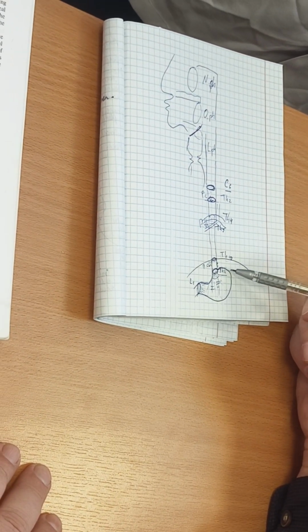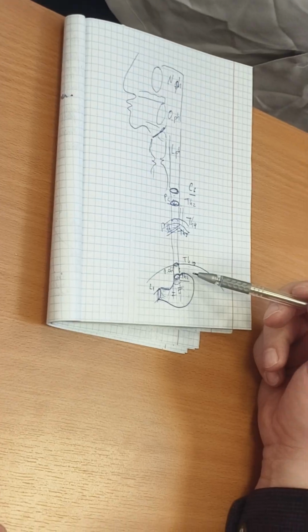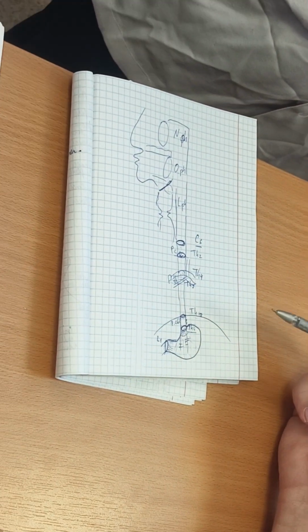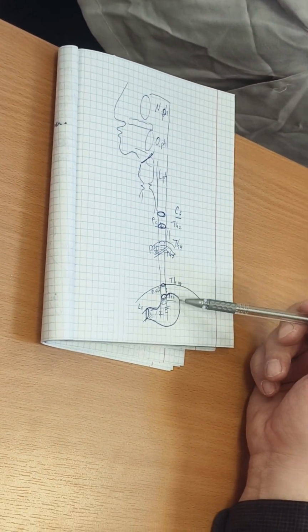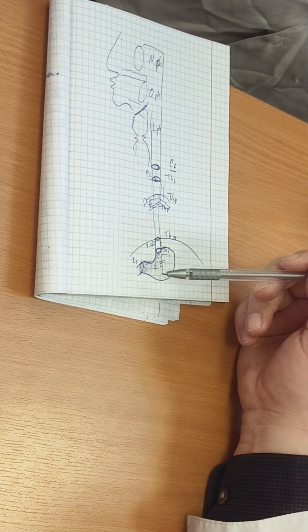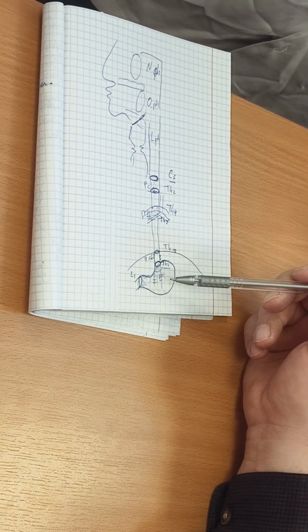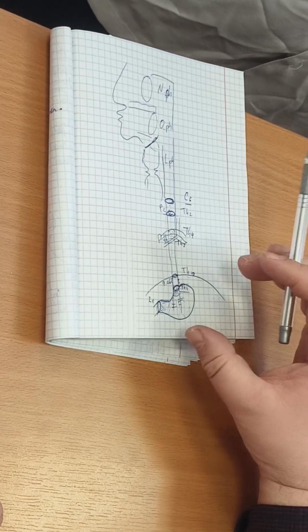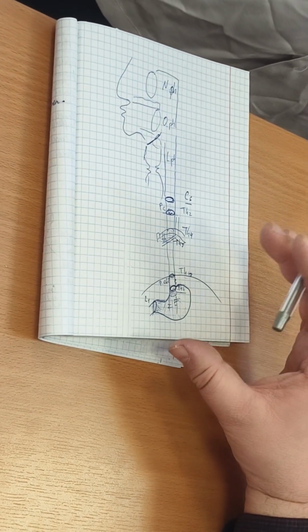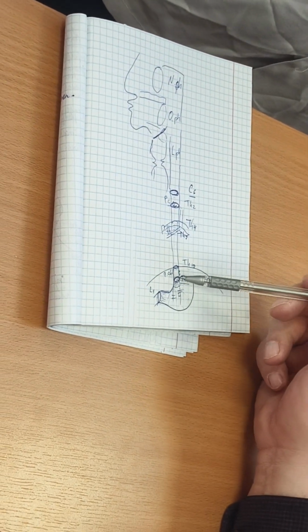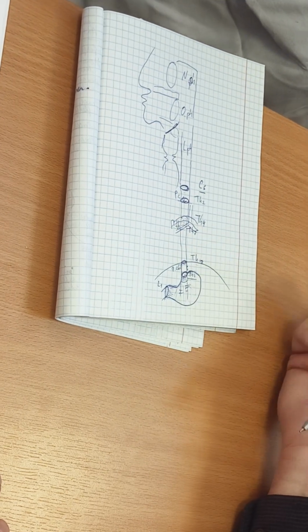The fundus of the stomach is in the 5th left intercostal space in the mid-clavicular line, and that is all about skeletotopy, the projection of the stomach on bones.